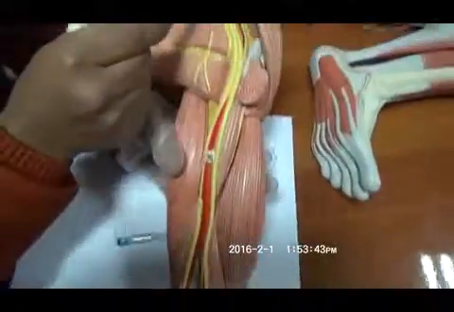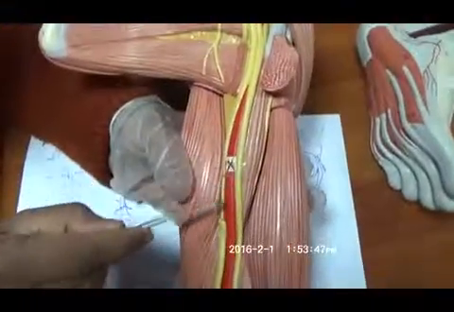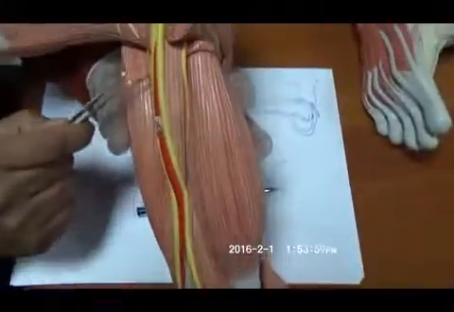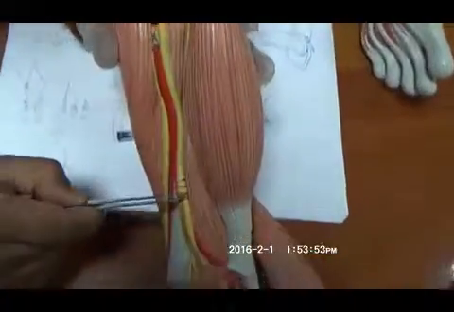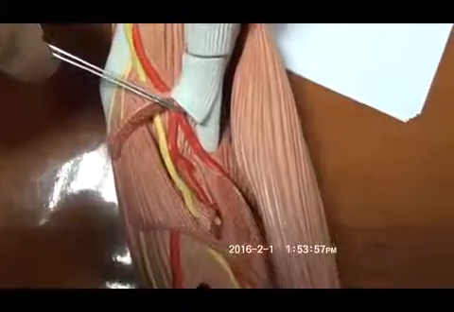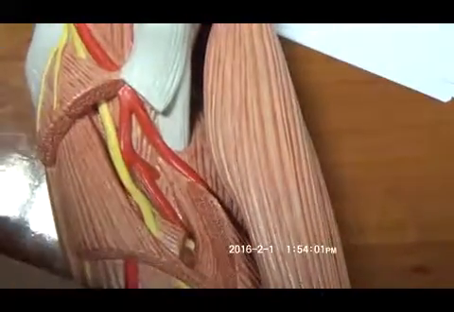So this is the axillary artery here. The axillary artery then continues as the brachial artery. This is the brachial artery. This brachial artery runs along the medial side, then comes to the anterior side here, dividing into the ulnar artery and the radial artery.